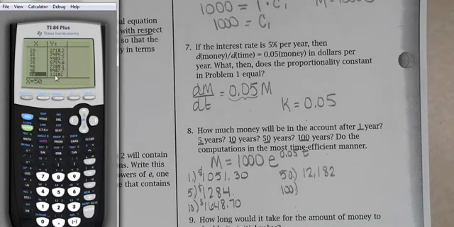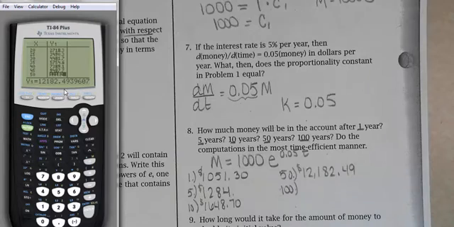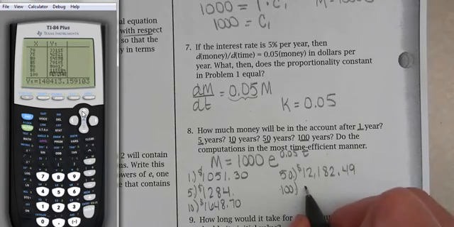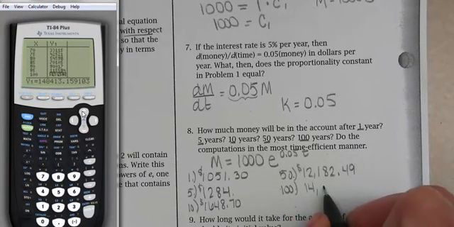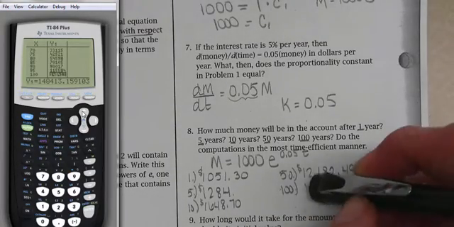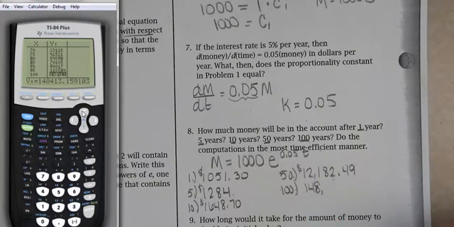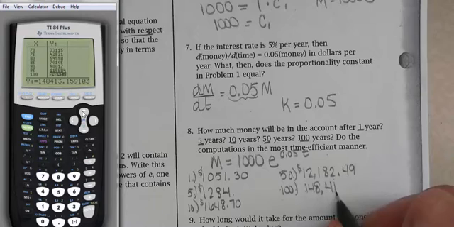Let's see. Oh, there's some cents over there, and 49 cents. And then I'm going to go down a few more and end up at 100. So 14,000. Nope, 148,000. $148,413.16.